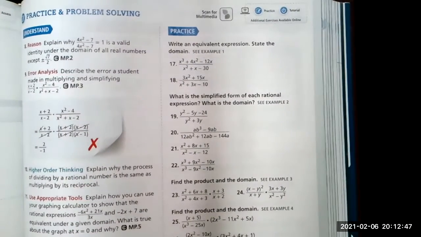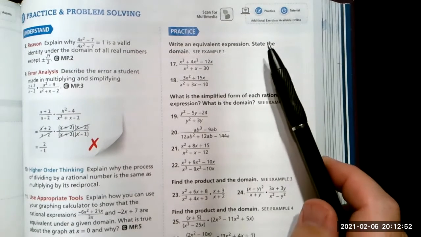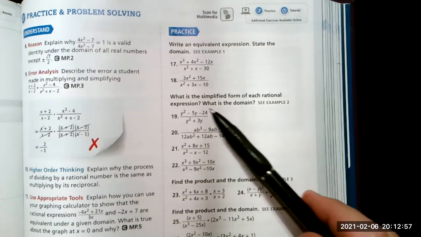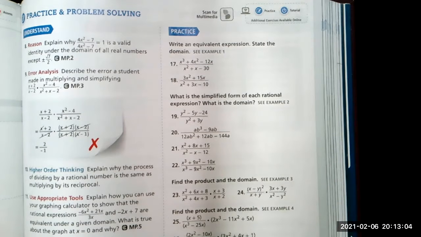So, all right. Write an equivalent expression, state the domain. You're essentially doing the exact same thing you're doing here. What is the simplified form of each rational expression? Just a different way to ask that question. What you're essentially doing is just simplifying that fraction. So just like we talked about in part 1, when you simplify a fraction like 3/18, you're basically finding factors of 3 and factors of 18, and you're just dividing those out to make that fraction smaller. If you can. You can't always, but sometimes you can.